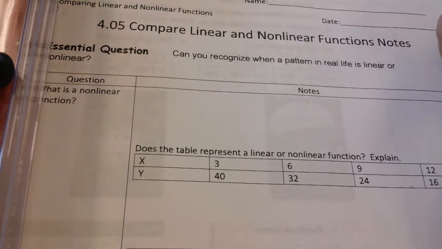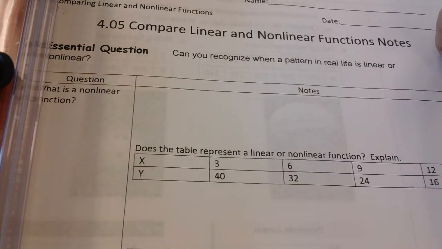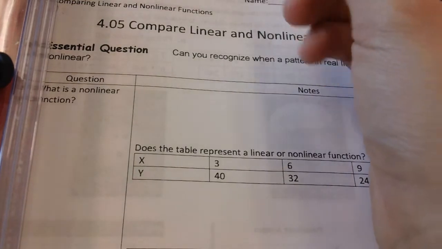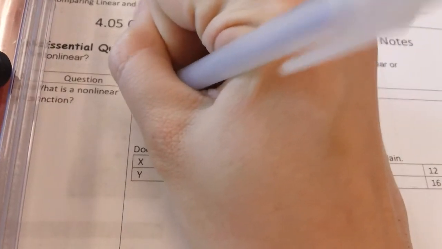And a linear function is just a line. So a nonlinear function does not have a constant rate of change.